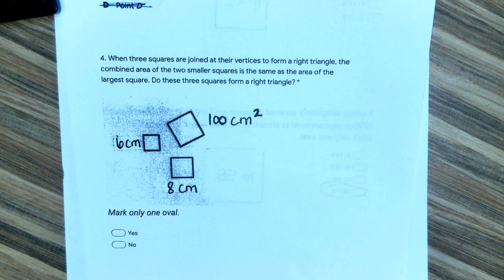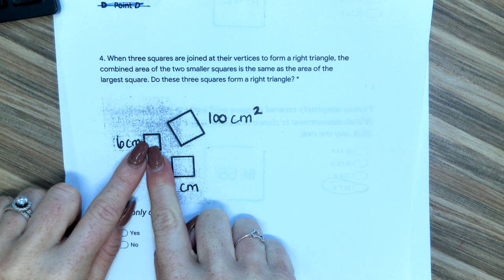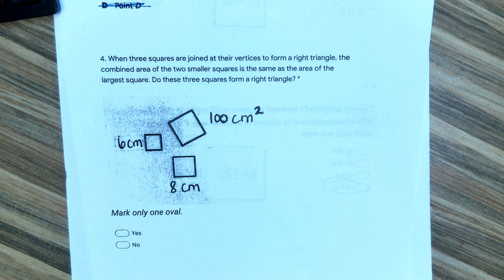When 3 squares are joined together to form a right triangle, the combined areas of the 2 smaller squares is the same area as the largest. It's saying this plus this has to equal this. Do these 3 squares form a right triangle? This is the lesson you learned on Thursday or Friday, converse Pythagorean theorem. All you had to do was see if it was true.